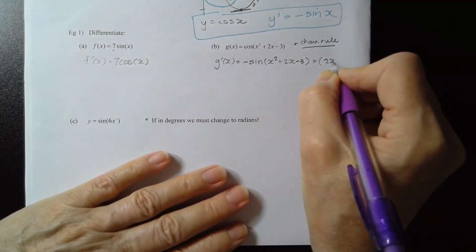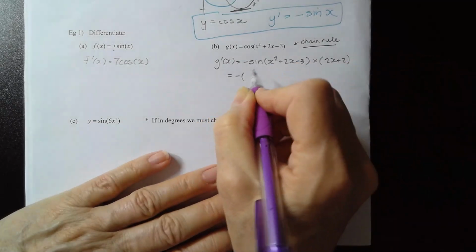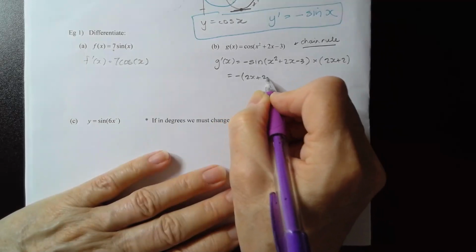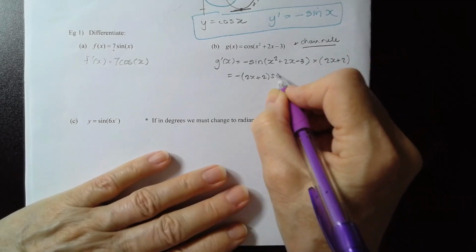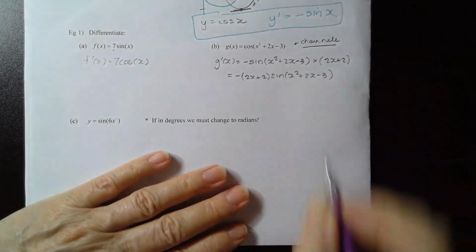So 2x plus 2. So the final answer, I probably would write it like this. I'd use the negative, and I'd put this out the front so I don't get confused about what the argument of the sine is. And that's what I do.